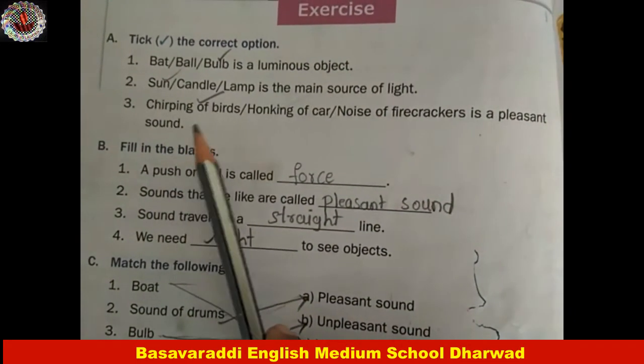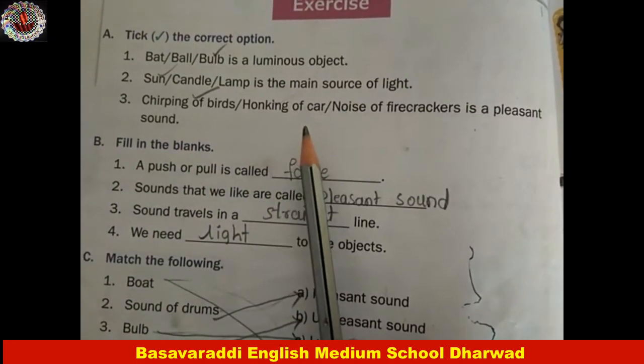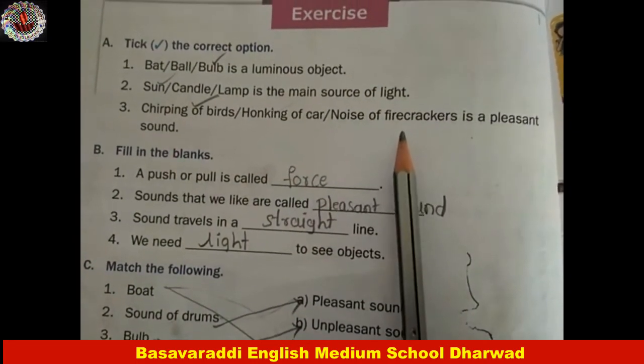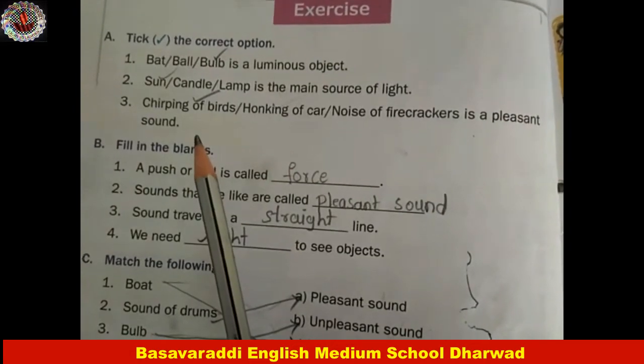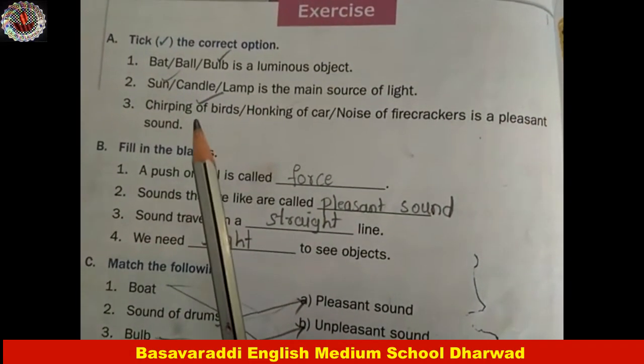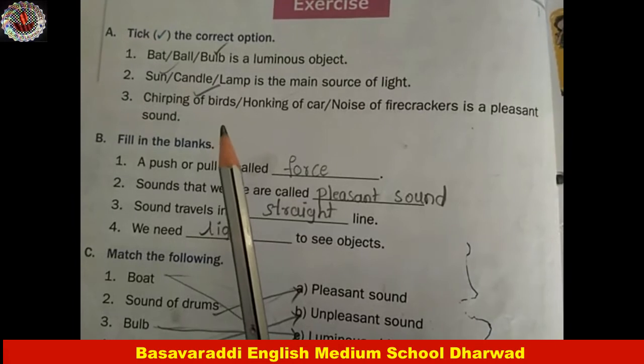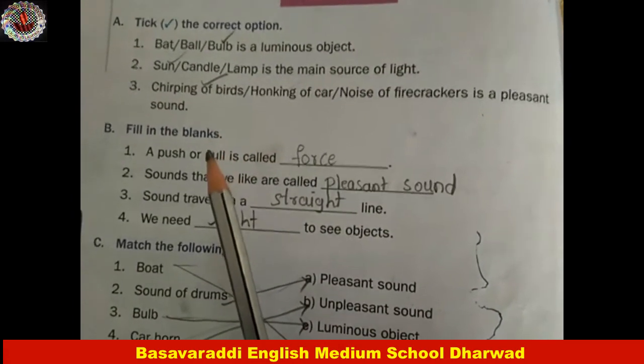Third one, chirping of birds, honking of car or noise of firecracker is a pleasant sound. Which one is the pleasant sound to hear? The chirping of birds. This one is the pleasant sound.